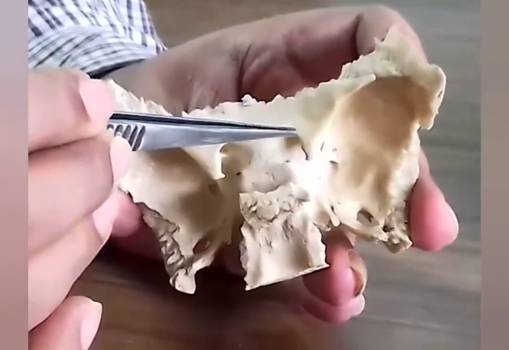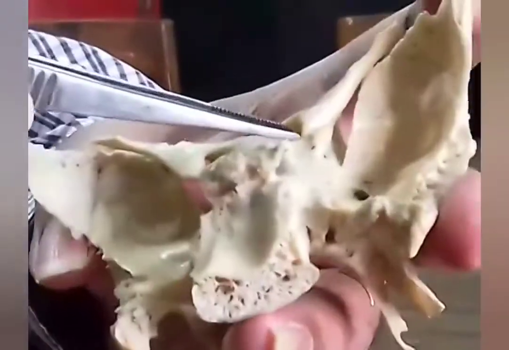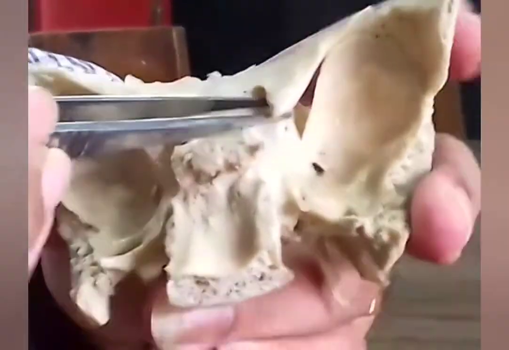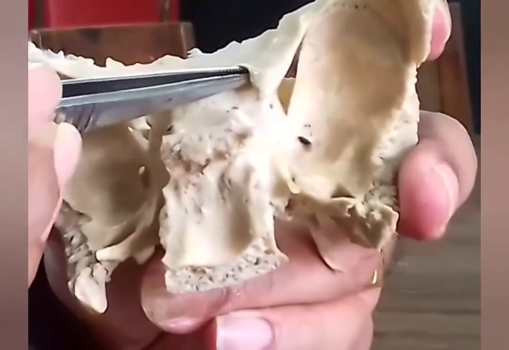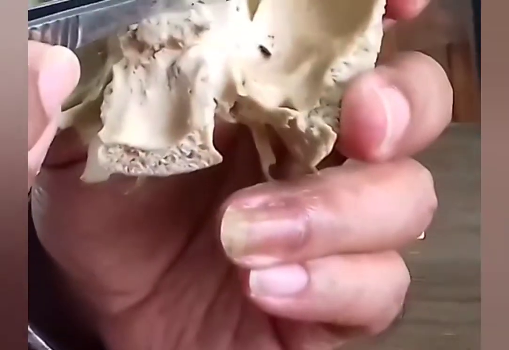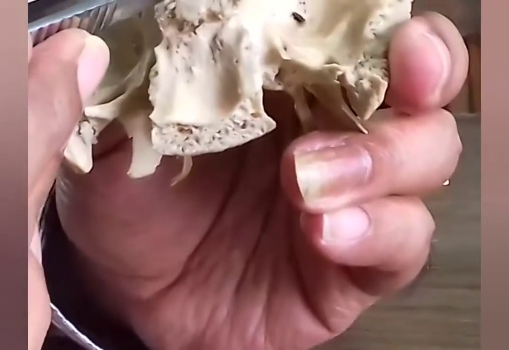The lesser wing of the sphenoid is a triangular plate of bone which is attached to the body of sphenoid by means of two roots. Between these two roots, the optic nerve and ophthalmic artery pass, which is known as the optic foramen.